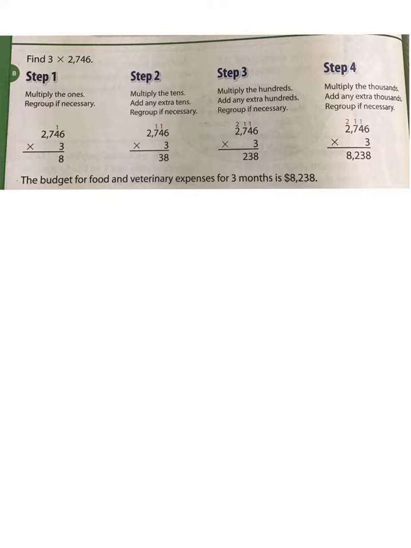This is exactly what we just did. We are looking to find 3 times 2,746. In step 1, you always begin with the ones place and regroup if necessary. In the ones place over here, we multiplied 6 times 3, which is 18. We put down the 8 and we regroup the 1. Then we go over to step 2. And in step 2, we're going to multiply the tens place. So here we multiplied 3 times 4, which is 12, and we added our 1 from the one we regrouped, which was 13, and we regrouped our 1.